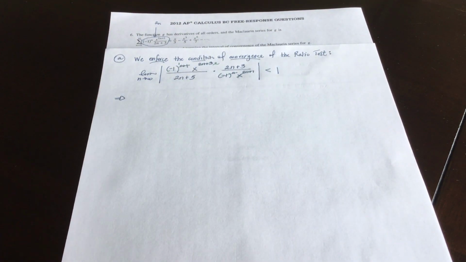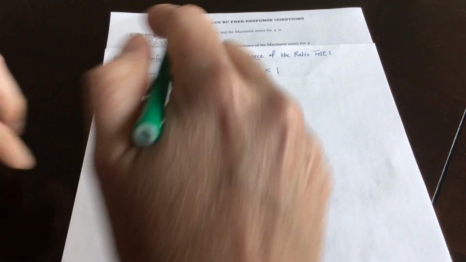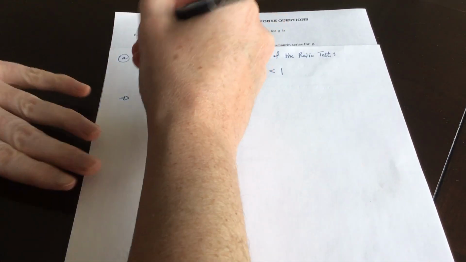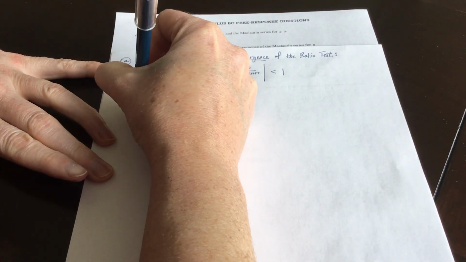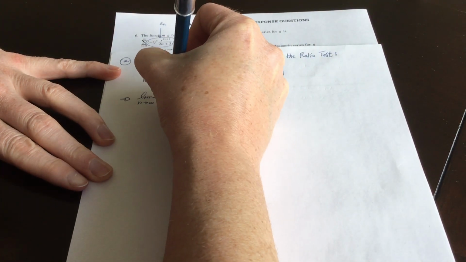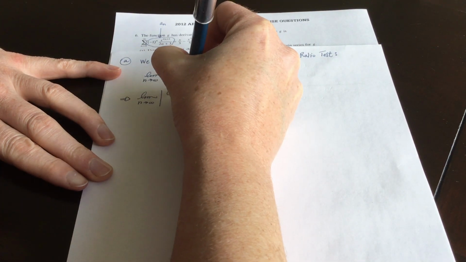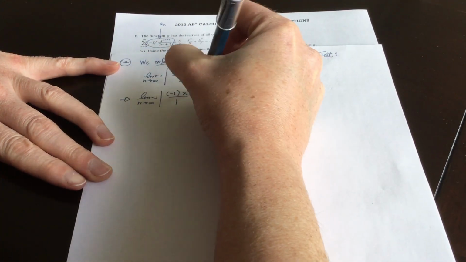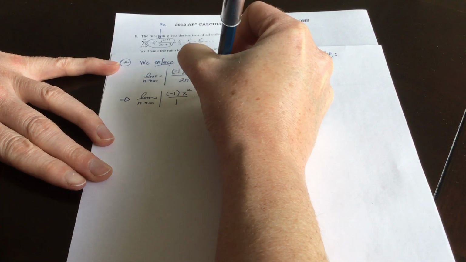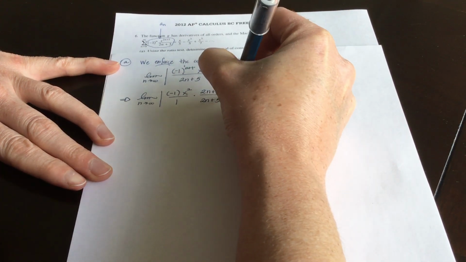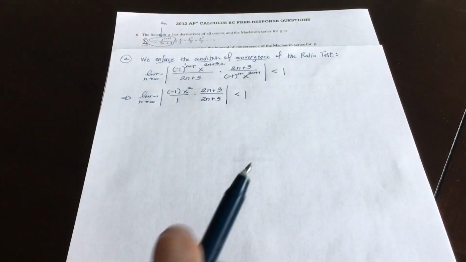Really, it was just a matter of figuring out how many don't cancel out. And then the 2n plus 3 and the 2n plus 5, I'm just going to leave the way they are. So what do I now have? I have the limit as n goes to infinity of the absolute value of -1 times x squared, and I'm going to group the n stuff all together, so I'm just going to write it like this, 2n plus 3 over 2n plus 5. And we're looking for this to be less than 1.